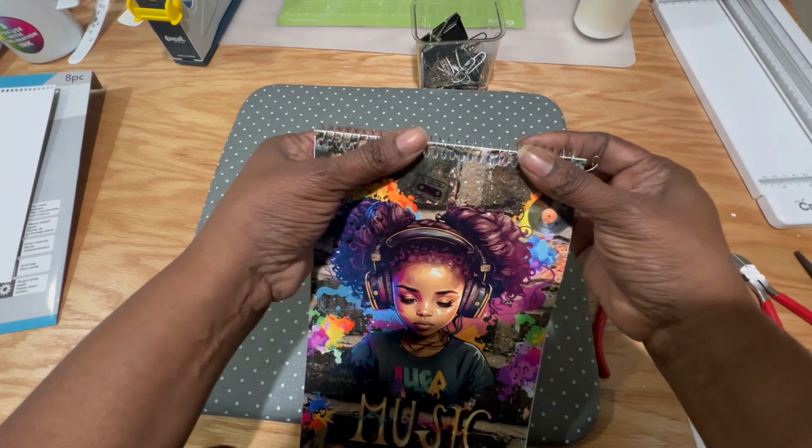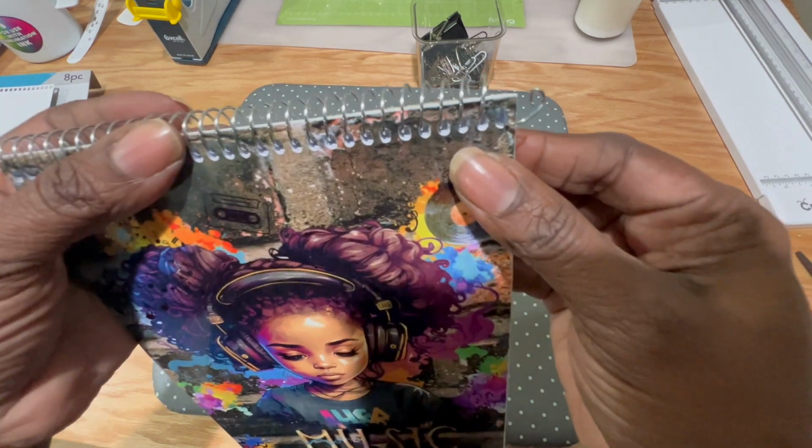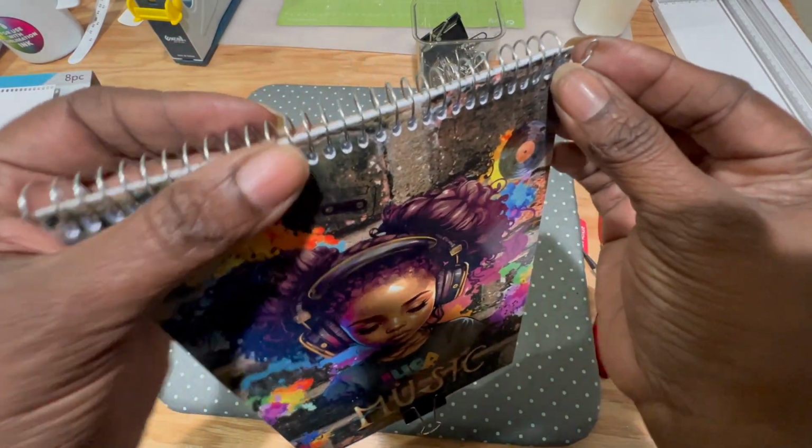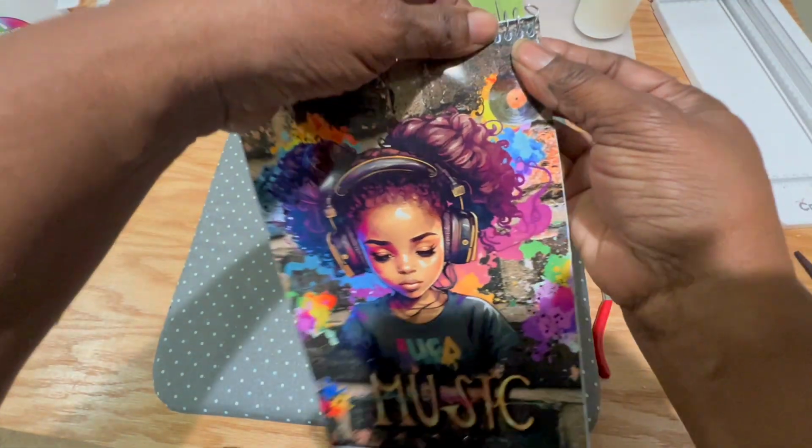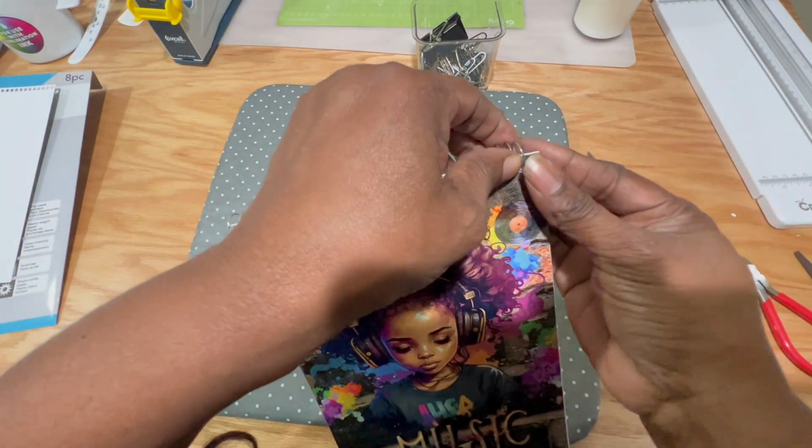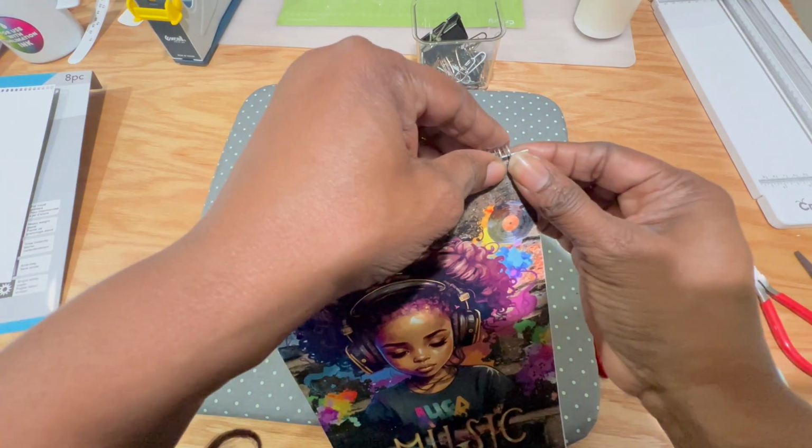So now, you see how this edge, I kind of bent it out a little bit too far. So I'm going to try to make this go back over like this. A little bit that way. And then I'm going to bend this down just slightly.